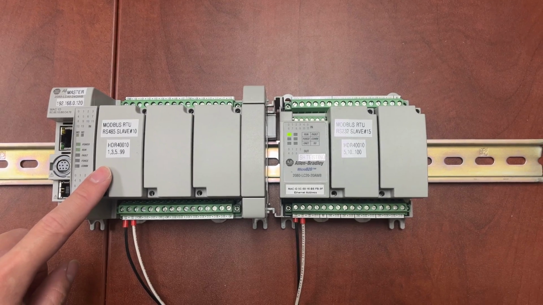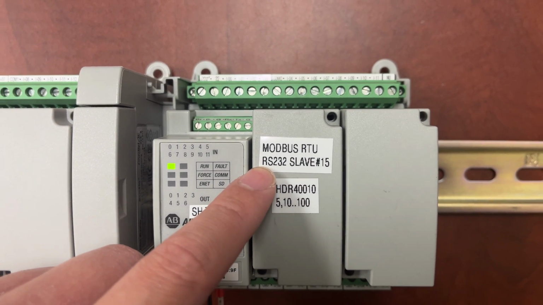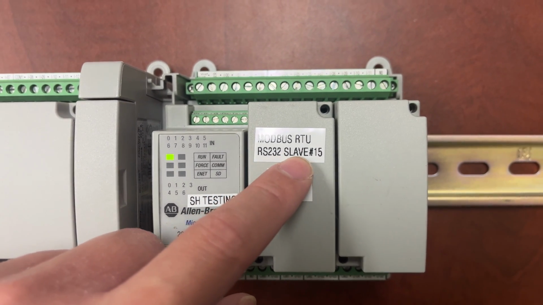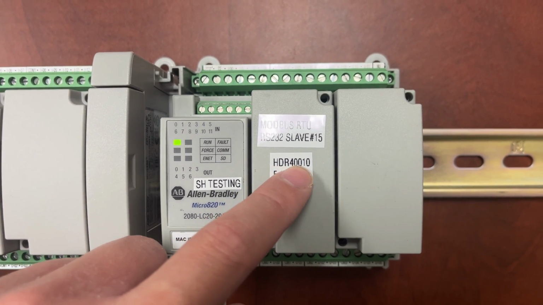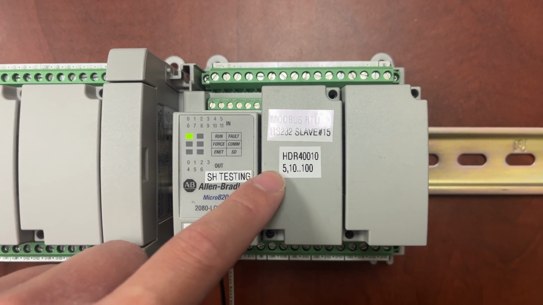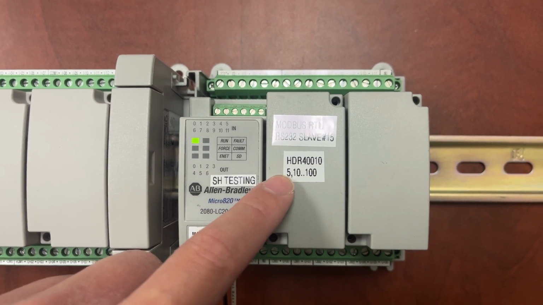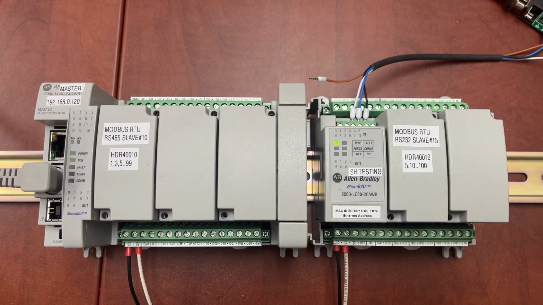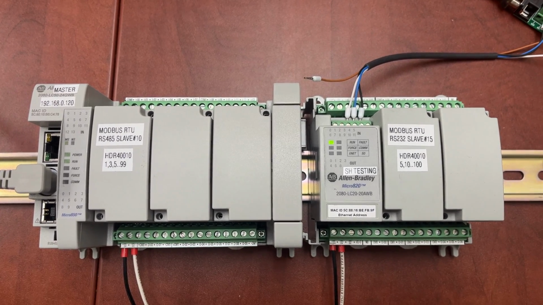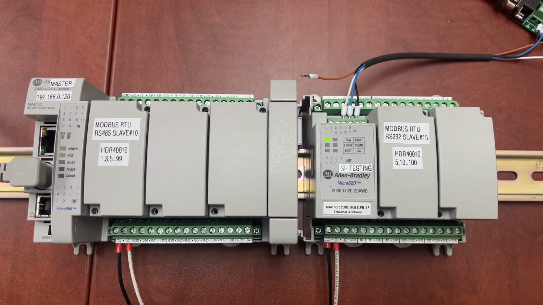And the second one is RS-232, slave ID 15, with holding register 40010, which goes 5, 10, 15, 20 all the way to 100 and then back to 5. And this is how it is wired up and connected to my computer, which is acting as a master.